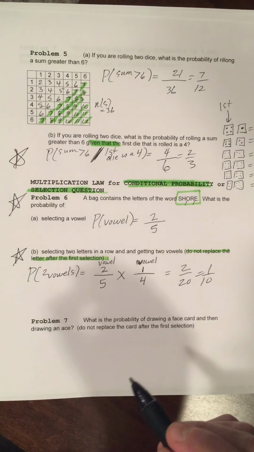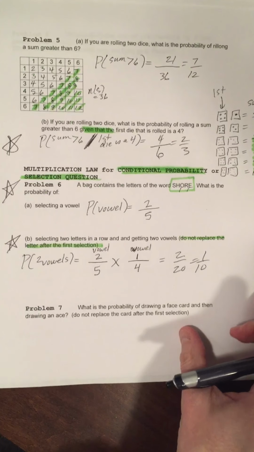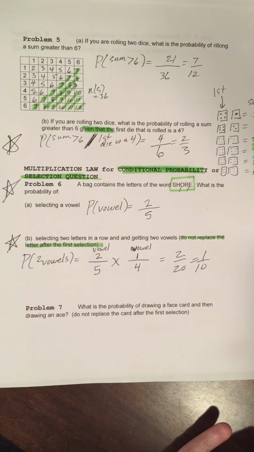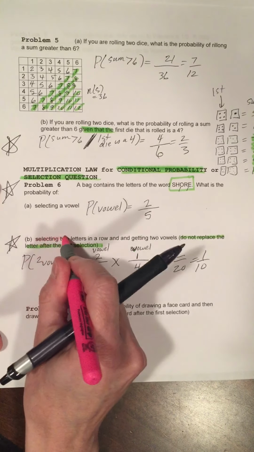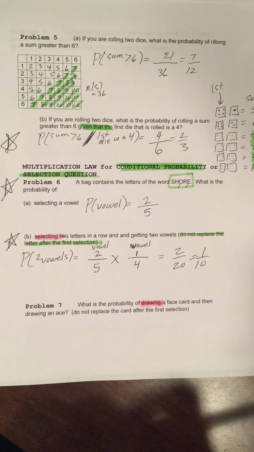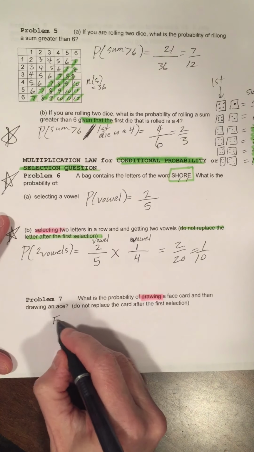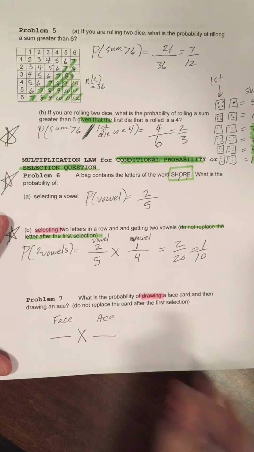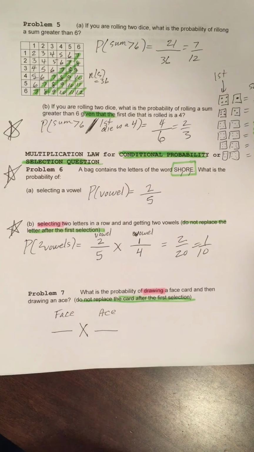Okay, need to kind of look at these guys. Some of them are going to be a bit tricky. Trust me on this. Okay, let's keep going. What is the probability of drawing? Now, I want to stop for a moment, because when I introduced you to selecting, we said the word selecting could be used, we said the word drawing could be used, and we also said the word pick could be used. So what is the probability of drawing a face card and then an ace? Do not replace the cards after the first selection.